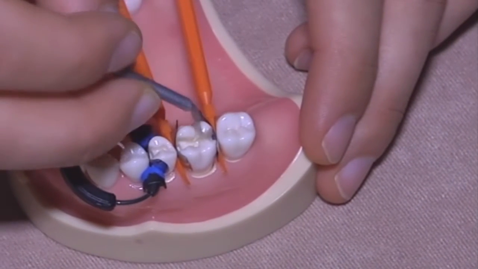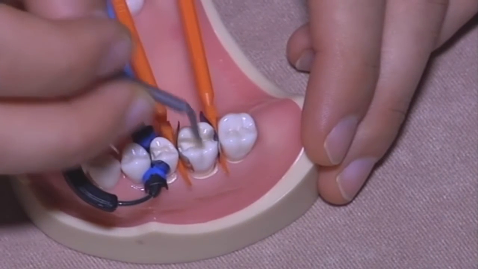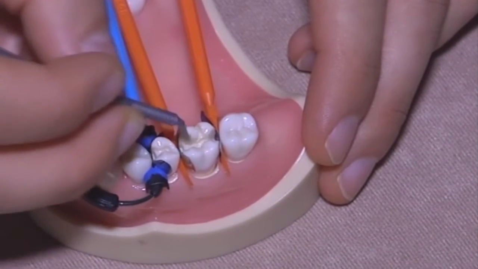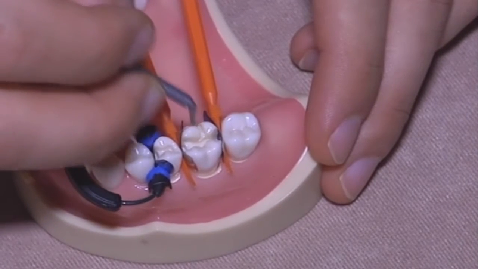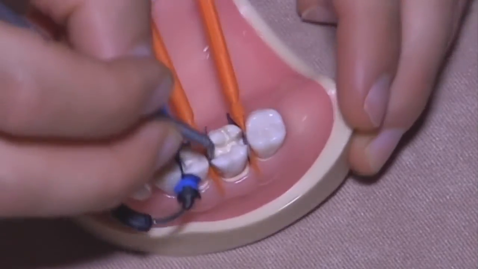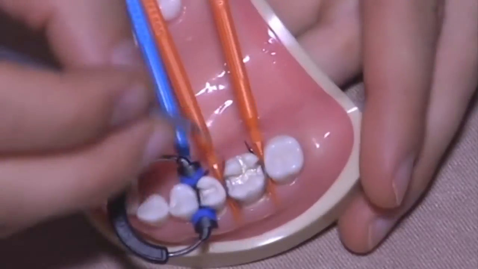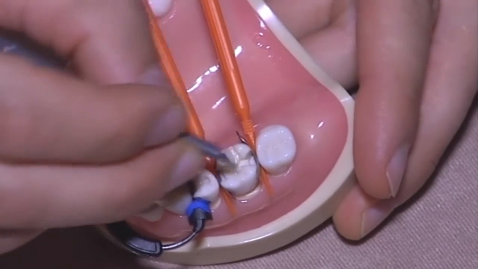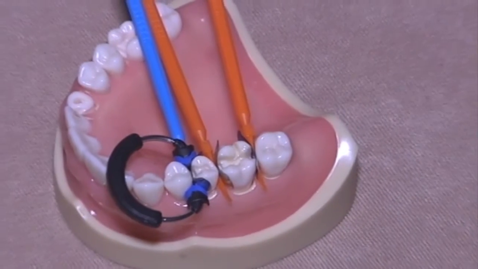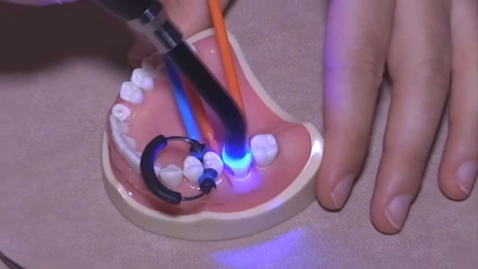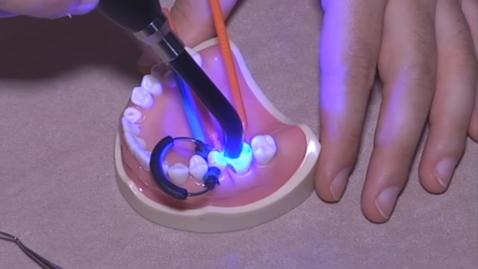And here the procedure is again the same, so be precise and meticulous in applying a lot of bonding agent everywhere. Blow again and then push it again. We saw the procedure, and light cure at least 20 seconds. Okay.